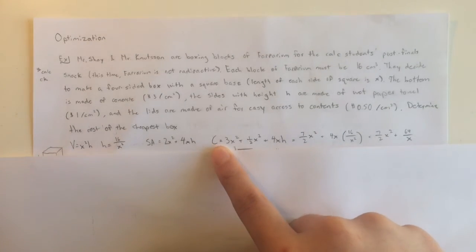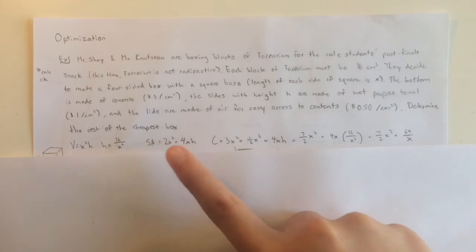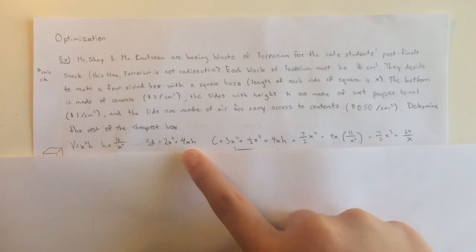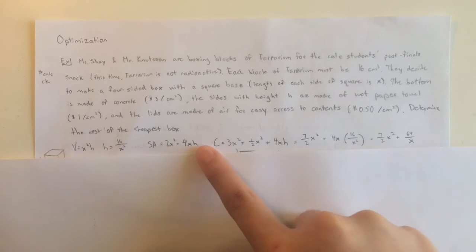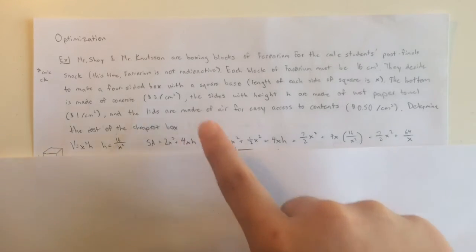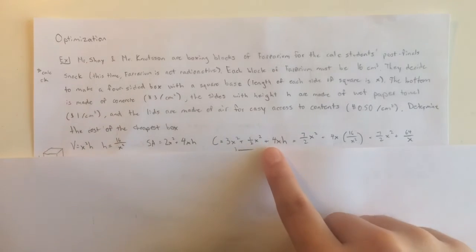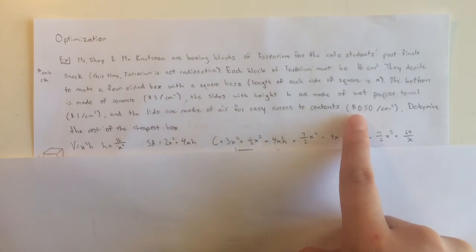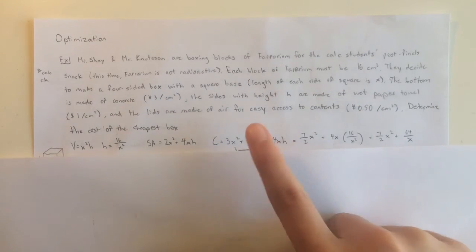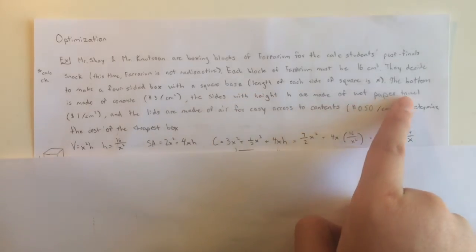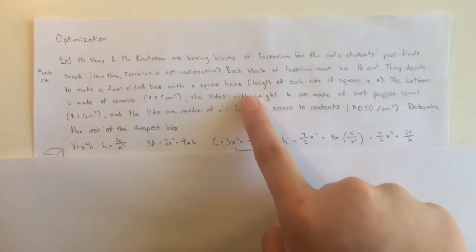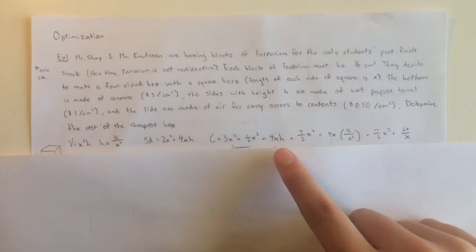So now for the cost function, I use the guidelines of the surface area function, and then I plugged in the costs of everything. So 3x squared, that's the concrete. Half x squared, that's the air. 4xh, that's the paper towel which is $1, and with the height h.